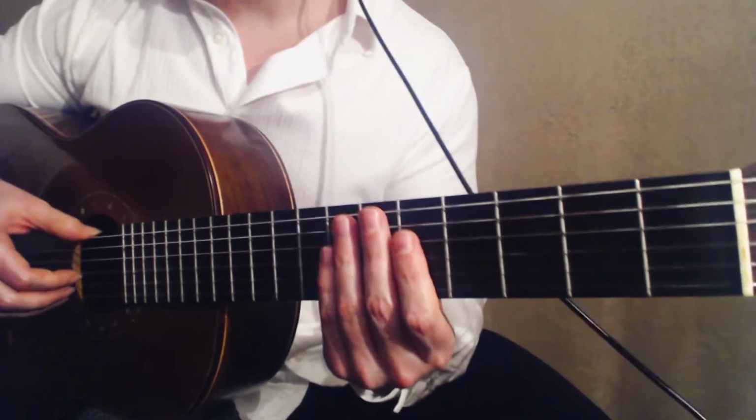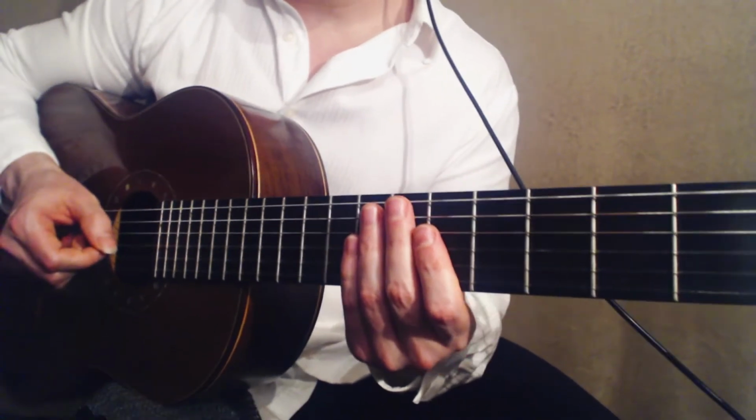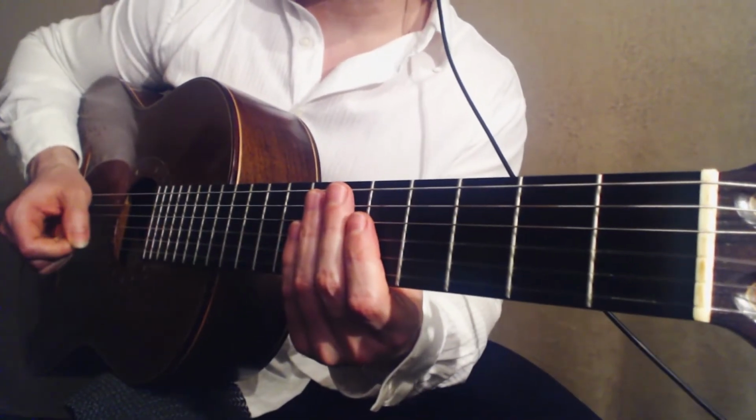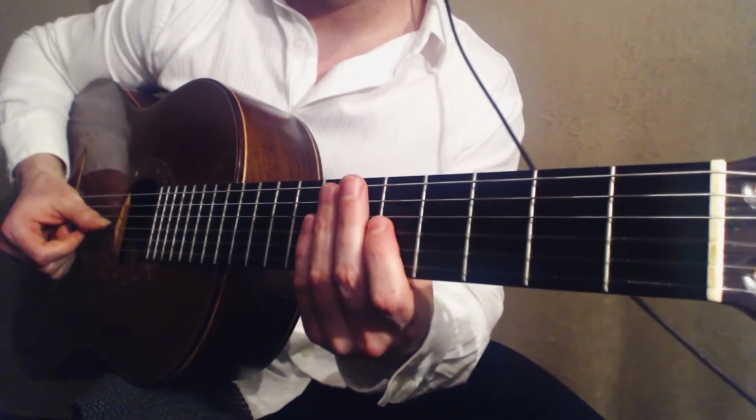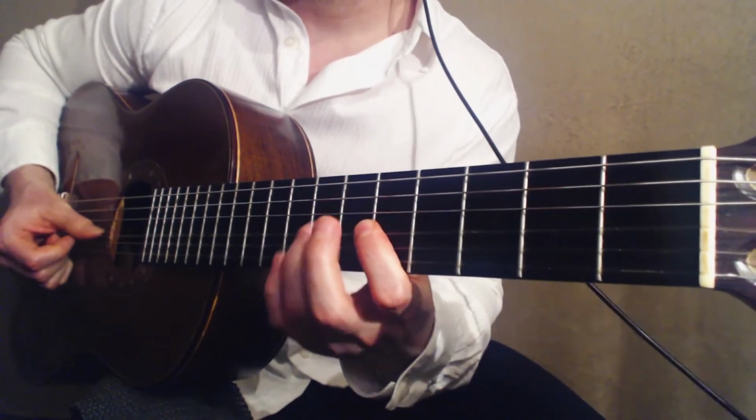You can also apply palm muting technique. If you're using a pick, we've already learned how to do this in levels. You just put your palm up against the strings, and then you get this muted sound.